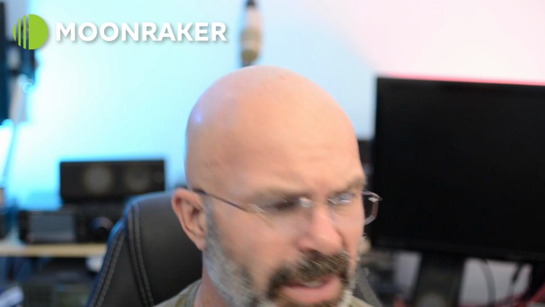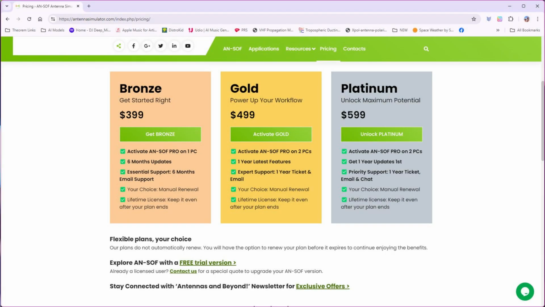I've got a lot of examples which I'm going to cover with new antennas, and I'll do them in both products. And also for anybody that's looking at AN-SOF, from a commercial standpoint, you have to buy it. I think at the last look it was $200 to $300, and that is a perpetual license, in the sense that you're going to have to pay for support yearly.